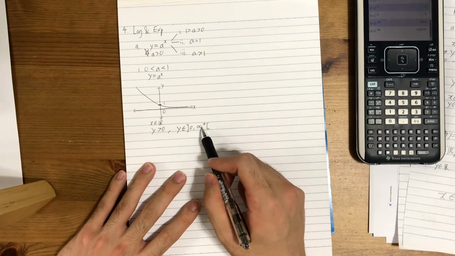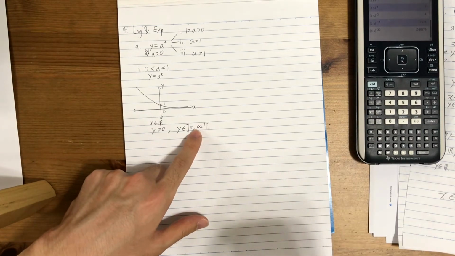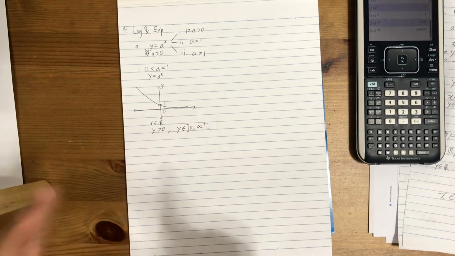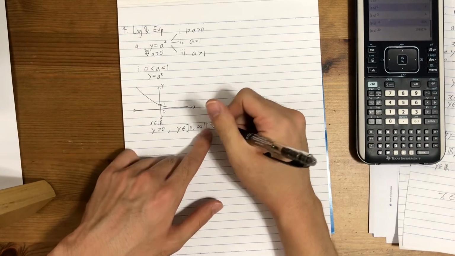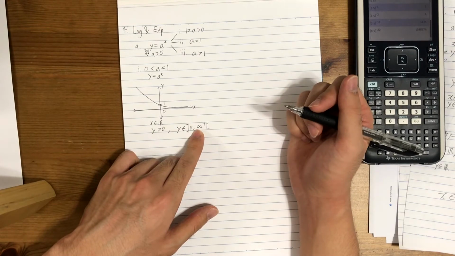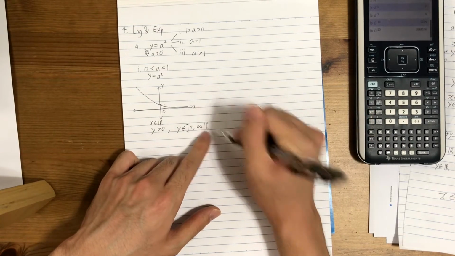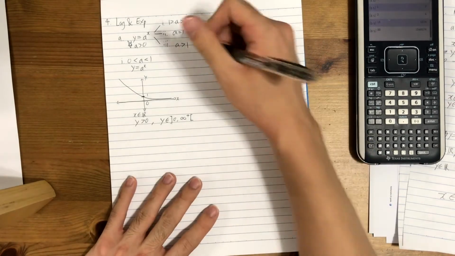Okay? And note that infinity is not a number. It's just divergent. It's getting bigger and bigger and bigger. So we can't have a value equal to infinity because again, infinity is not a number. So we have to put this sign. But if you don't want to use that notation, it's fine.